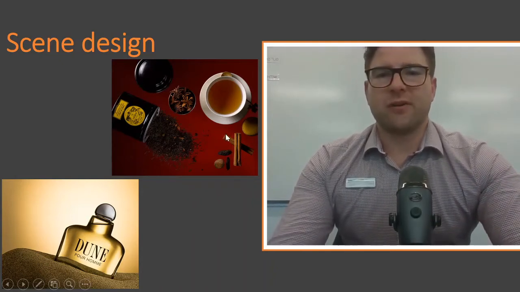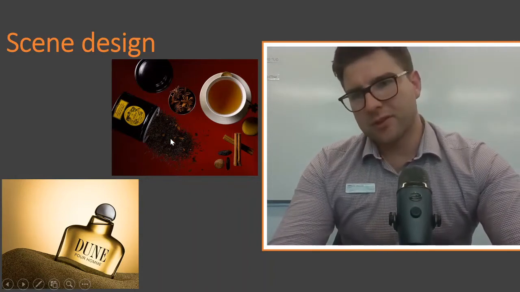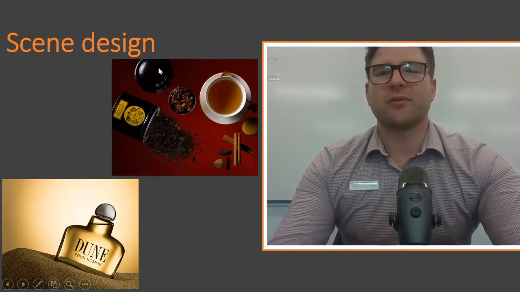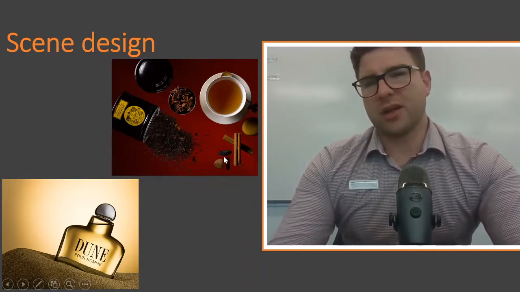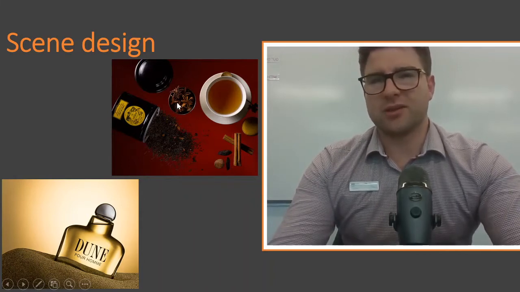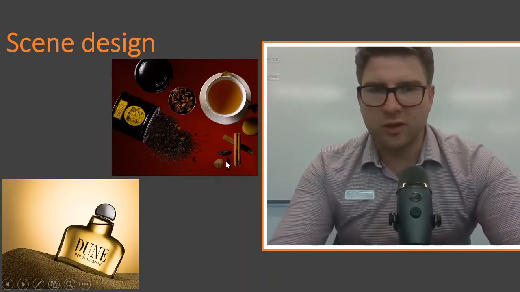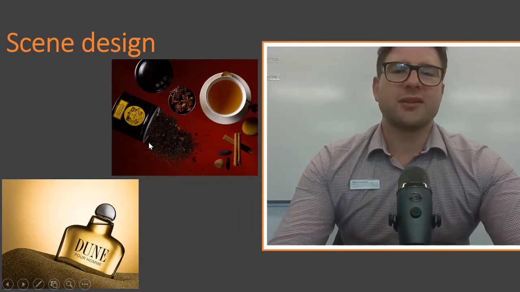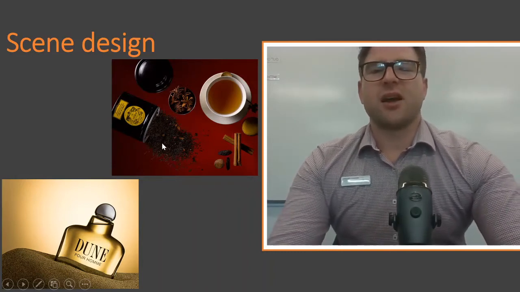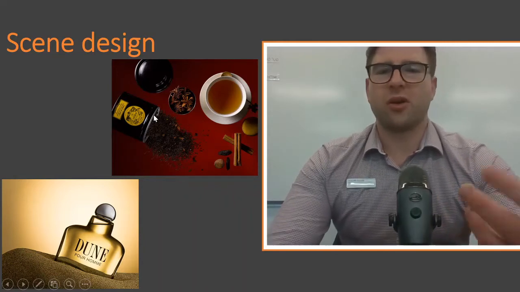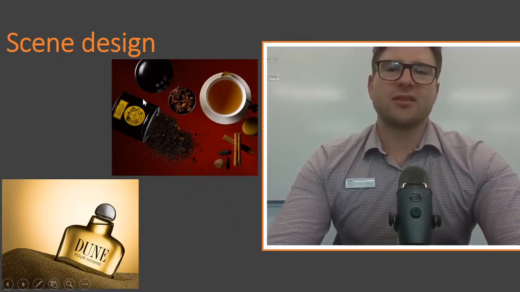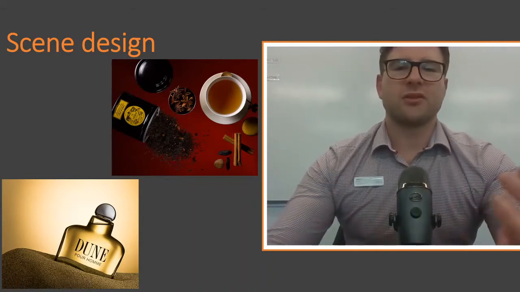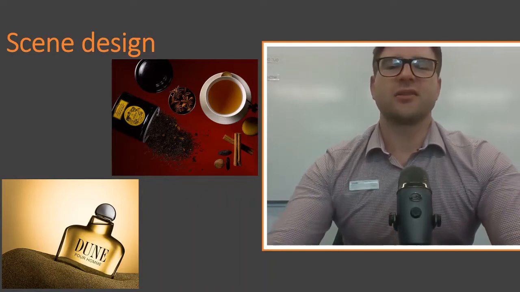So this one's pretty straightforward. We're looking at a can of some sort of tea product. So we've got obviously the cup of tea and the tea itself, and then we've got some of the products or the ingredients or flavors that go into that tea. So we've got star anise, cinnamon, whatever else. So it's basically telling us this message, the story, that this is a natural product. It's tea. It's made from these real ingredients. The colors tell us it's warm, it's homely, it's a winter thing. So the way the scene is designed is very closely tied in with the story that it's trying to tell and the message that it's trying to deliver.